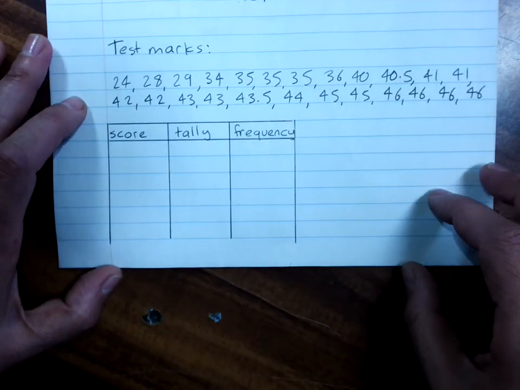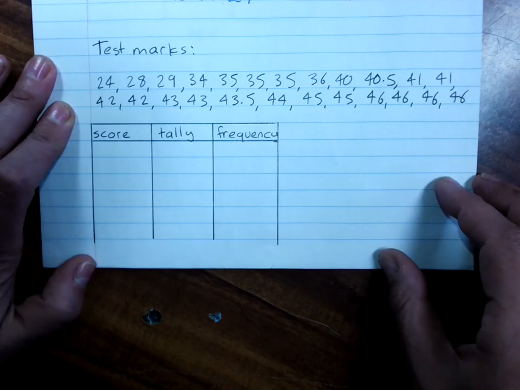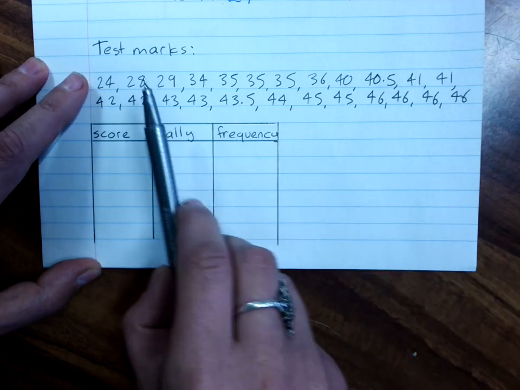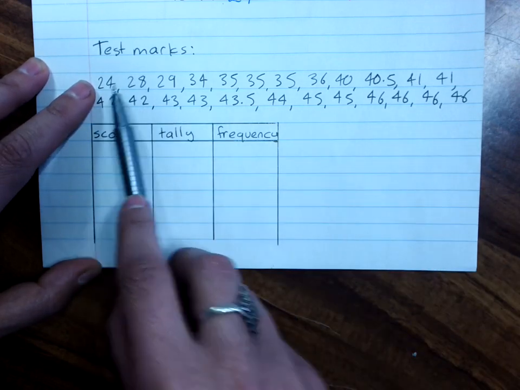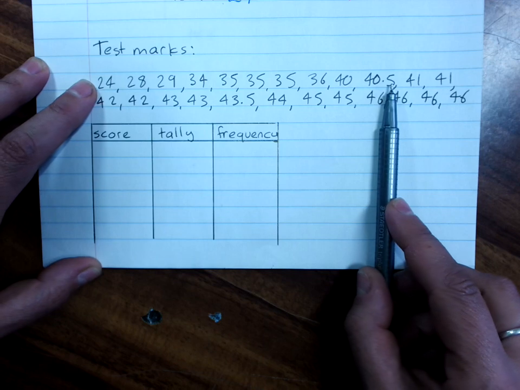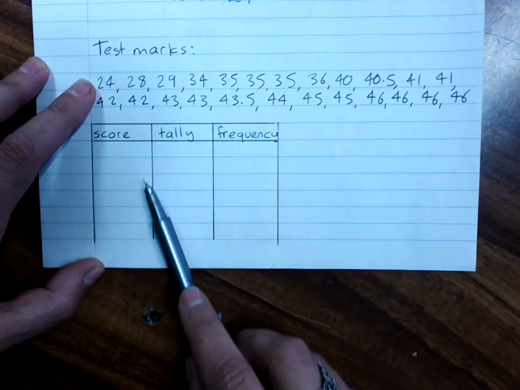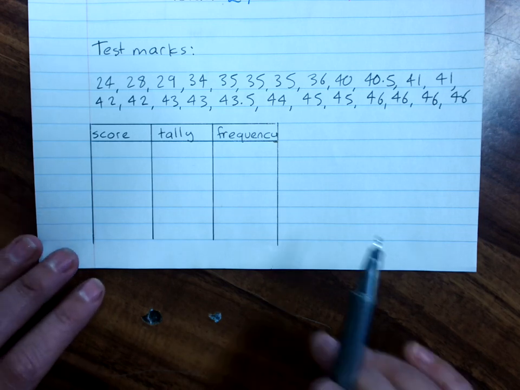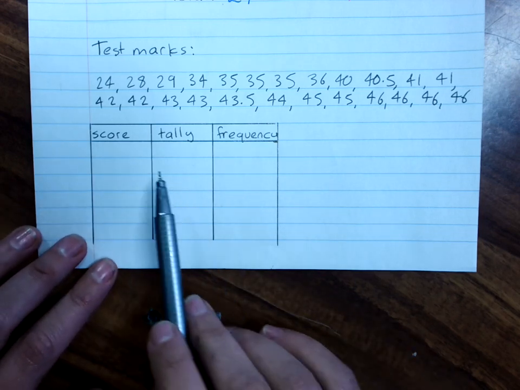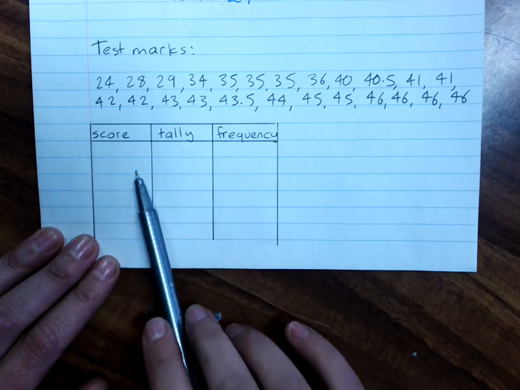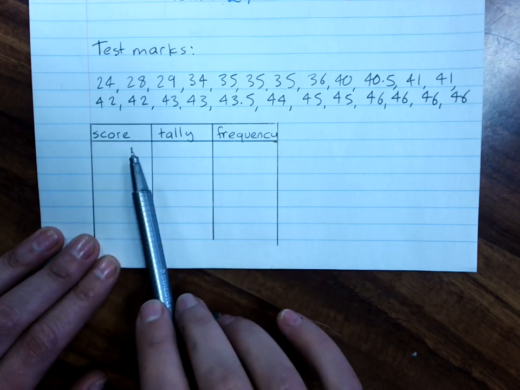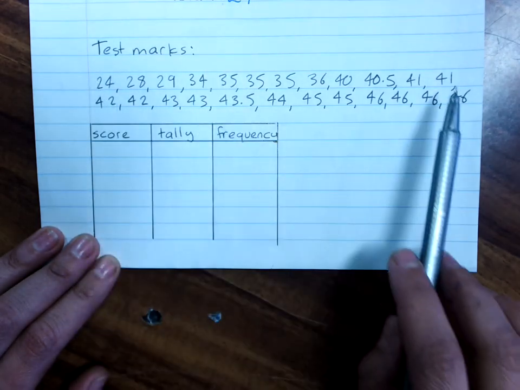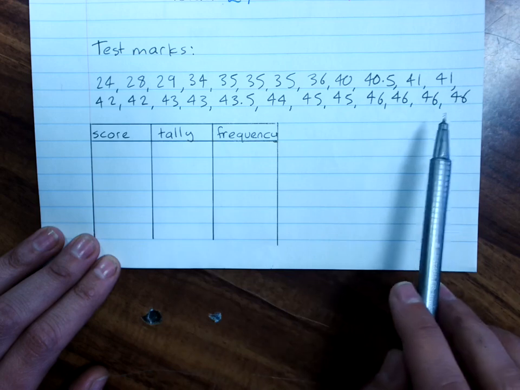Now what we can also do is, when the data is a lot more spread out, it's got a bigger range, I don't want to list every possible score from 24 to 46, including the half. That would be a very, very big table, and it wouldn't help me much at all. What we can do instead is do a grouped frequency table, and you're aiming for sort of about 4 to 7 different rows. So I know I've probably got about 25 scores in here.